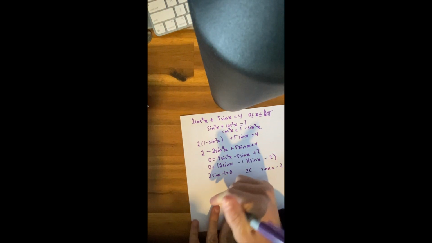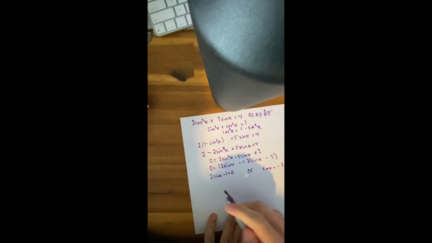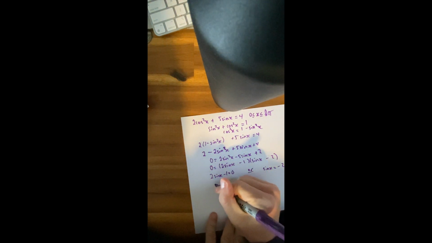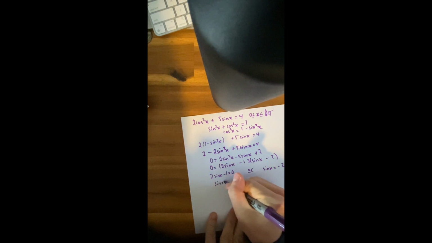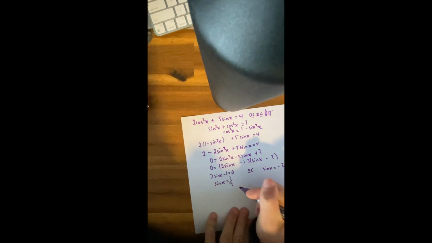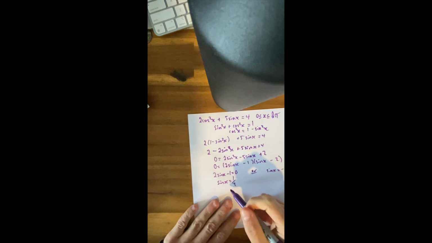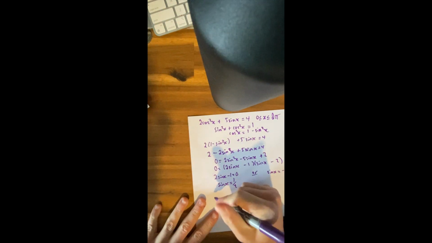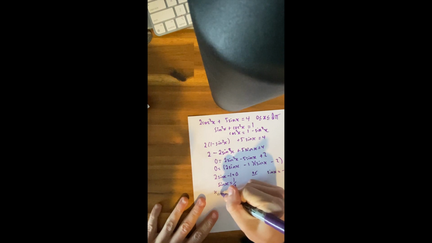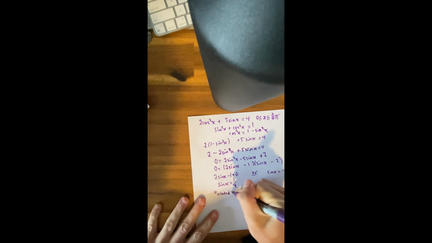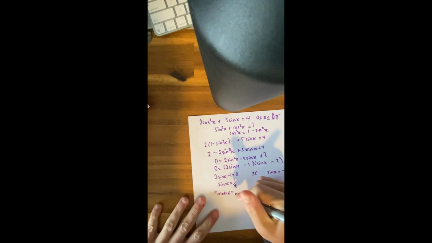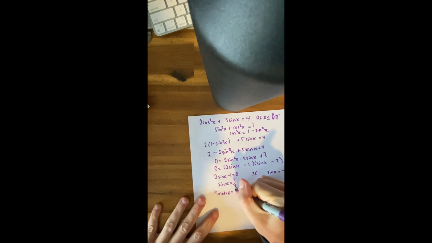Let's consider the first case. 2 sine x minus 1 equals 0. If we rearrange for sine x, we get sine x will equal a half. And we know that the related angle for x, where sine x equals a half, is pi on 6.